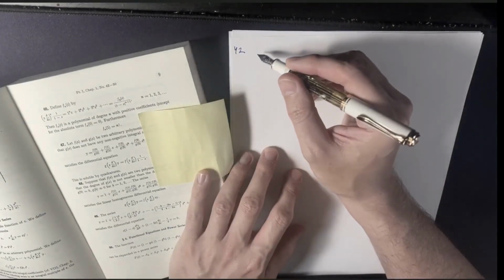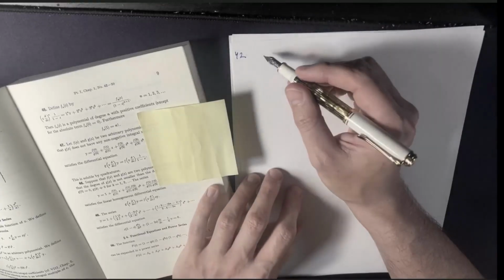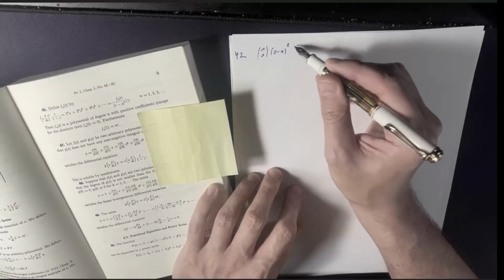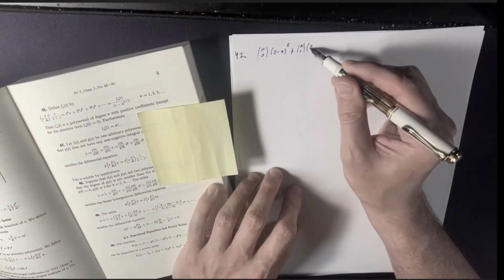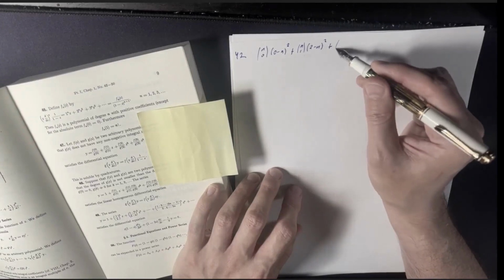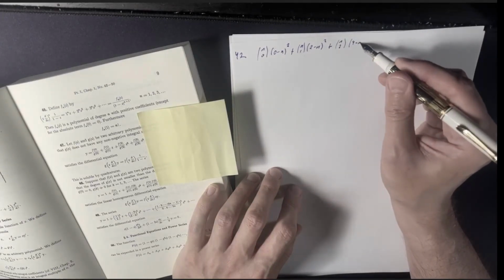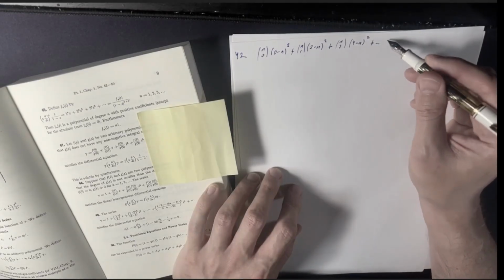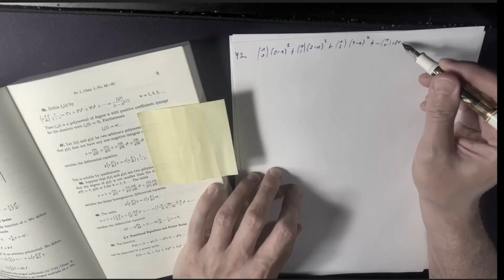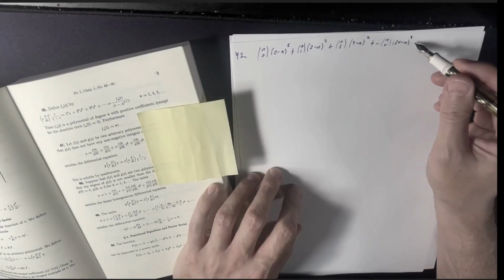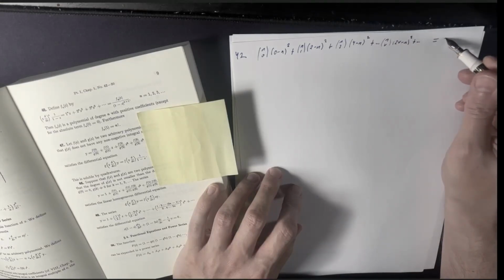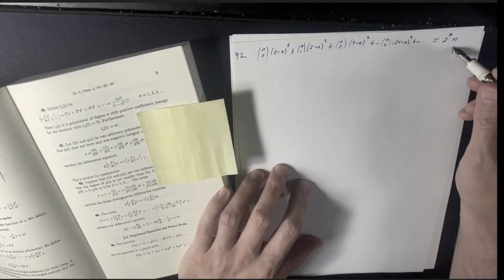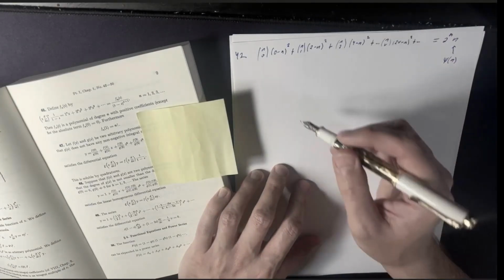42 looks like it also has a 2 to the n on the right hand side. It's sort of screaming. This is apparently psi of n right there.